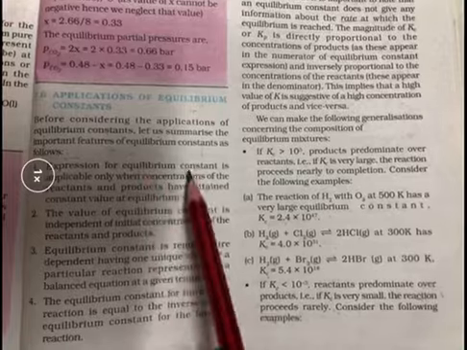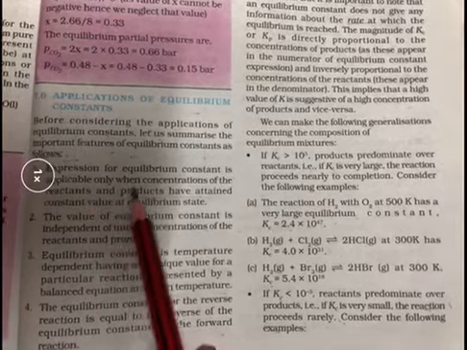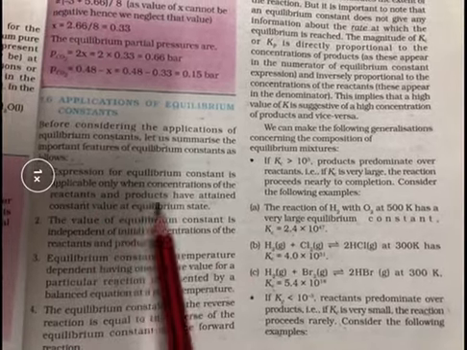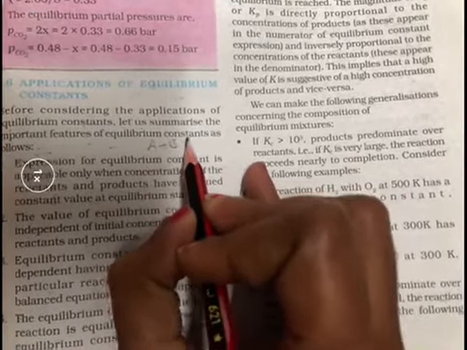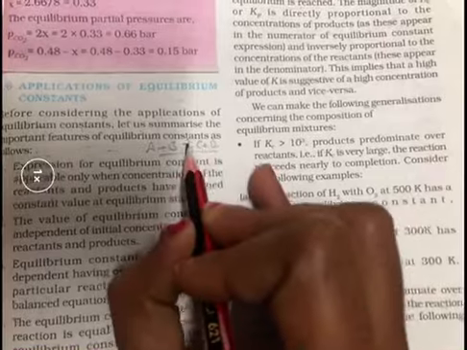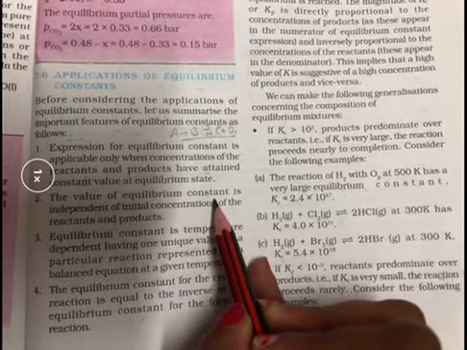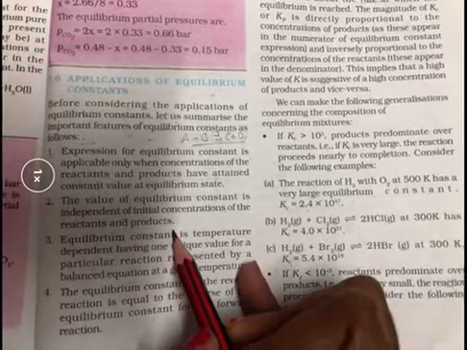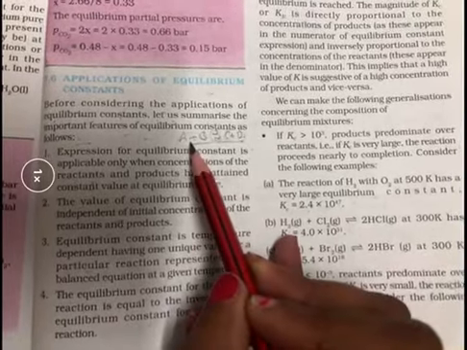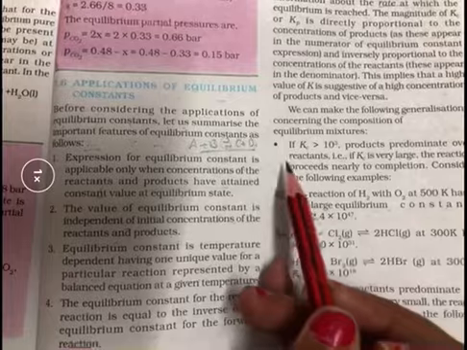Characteristics of equilibrium constant. Expression for equilibrium constant is applicable only when concentrations of the reactants and products have attained constant values. Clear? Means when the concentrations of reactants and products are in equilibrium, both sides have constant values. Clear? The value of equilibrium constant is independent of initial concentrations of reactants and products. Clear? We have to take the product of molar concentrations, not of their initial concentrations.